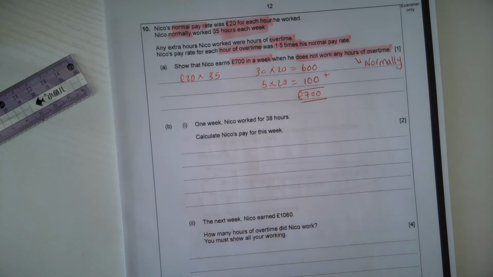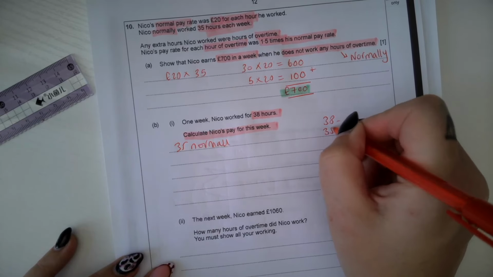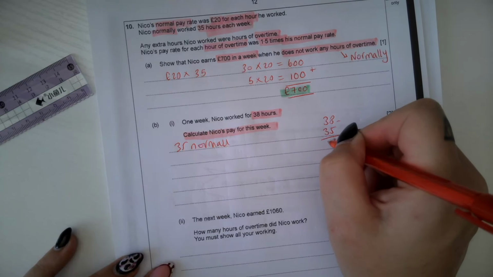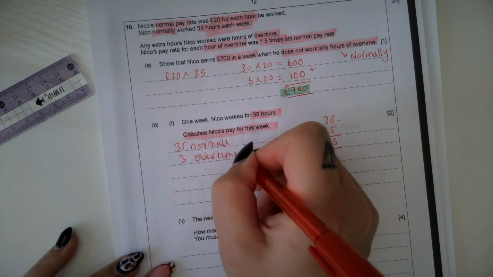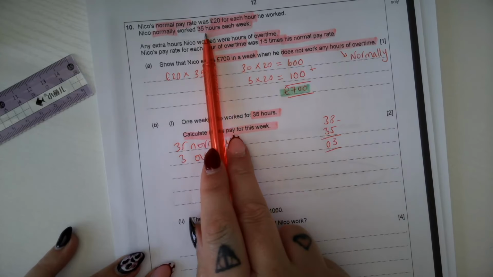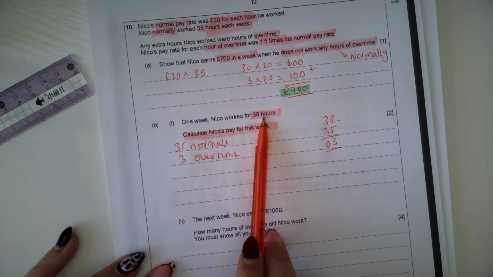Okay, so in a normal week, he works 35 hours. Anything over that is overtime. So he does 35 normal hours. But then 38 take away 35. 8 take away 5 is 3. And then he's got 3 overtime hours. So the difference between what he normally works and what he did work tells us his overtime hours. So 35 normal hours and 3 overtime hours.